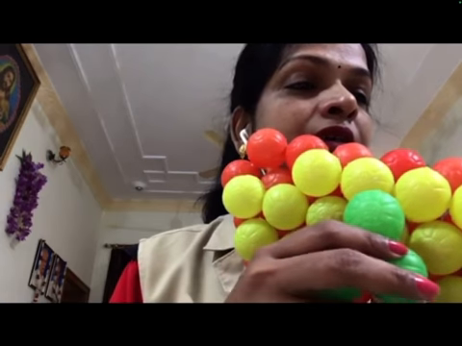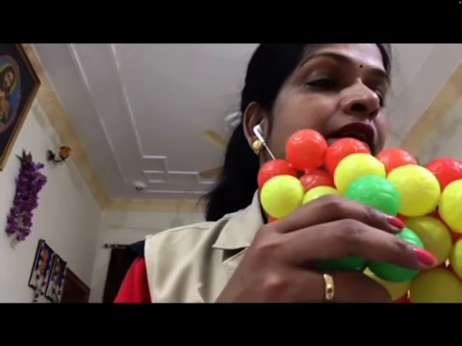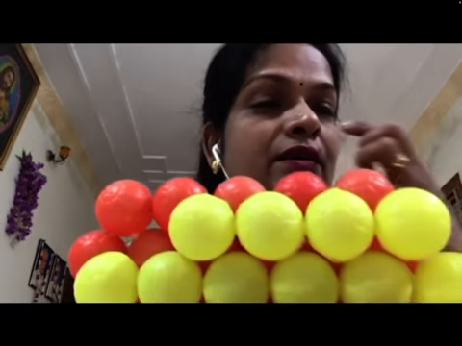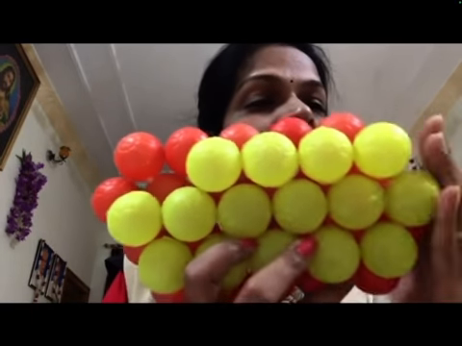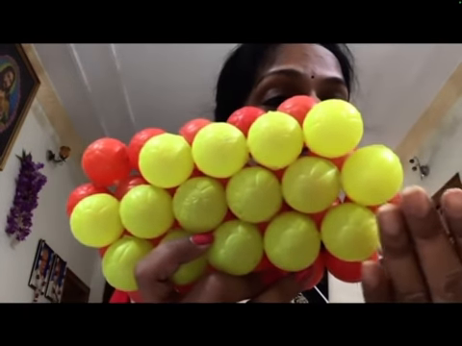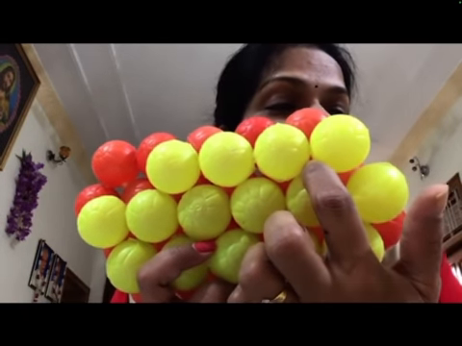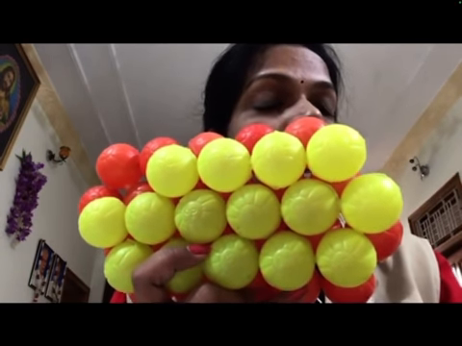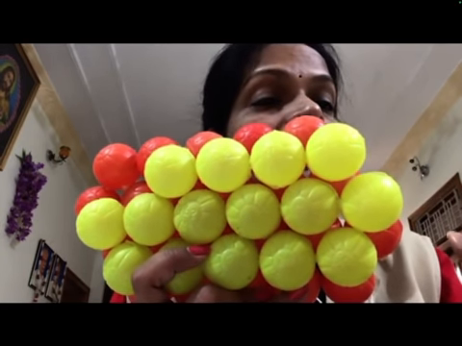Green, here green, here green. So that is A, B, C. First is A, second is a different alignment B, and the third is again a different alignment. If I keep on this octahedral void, it will give you a new alignment called C layer.